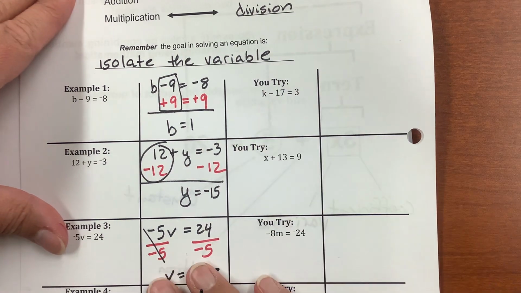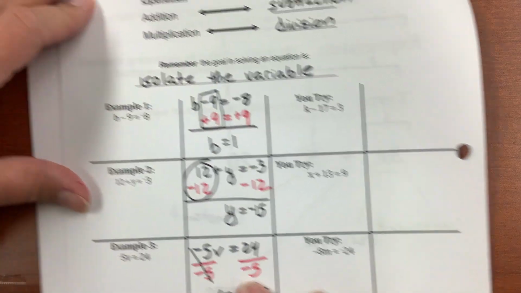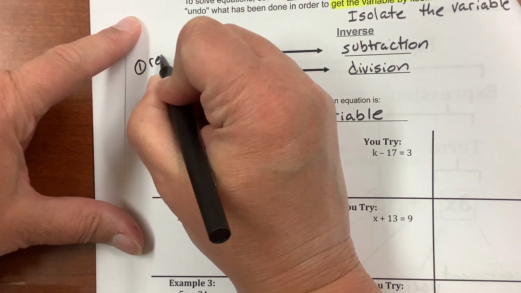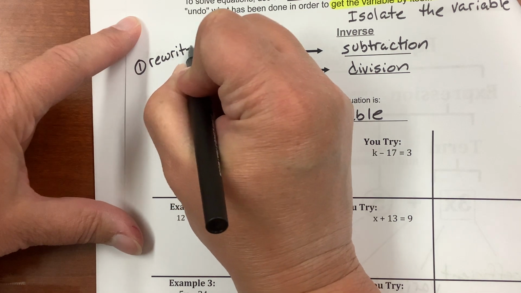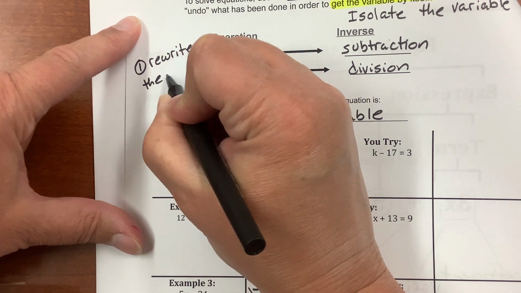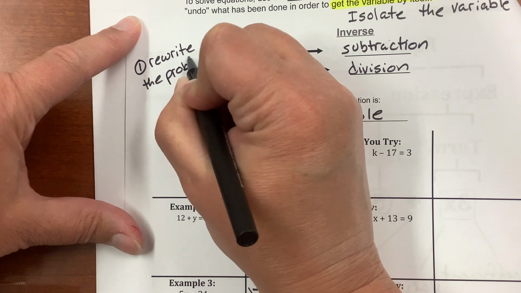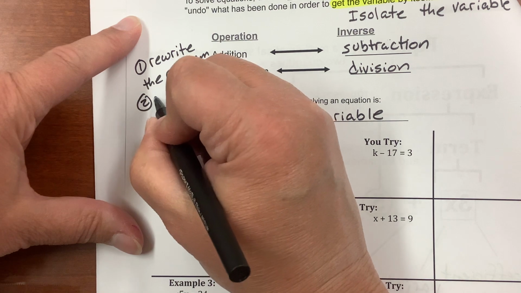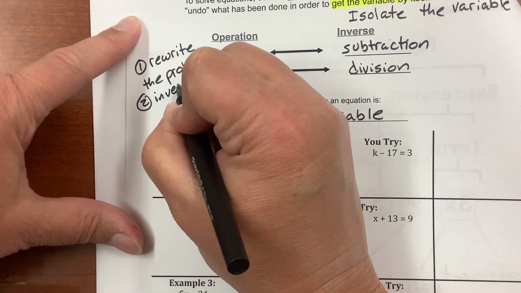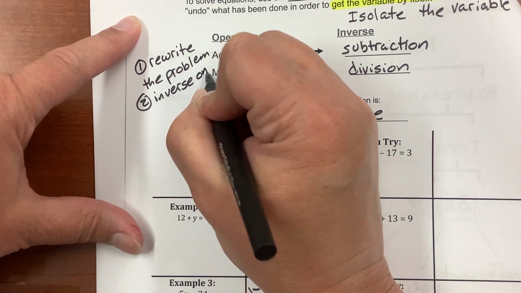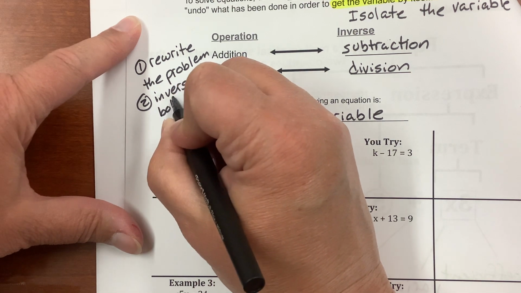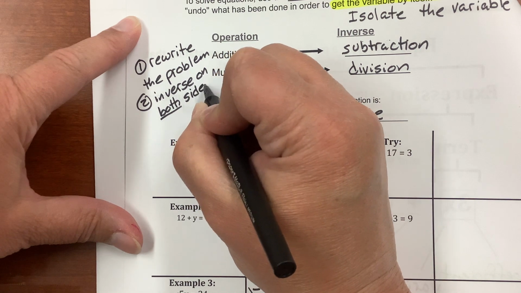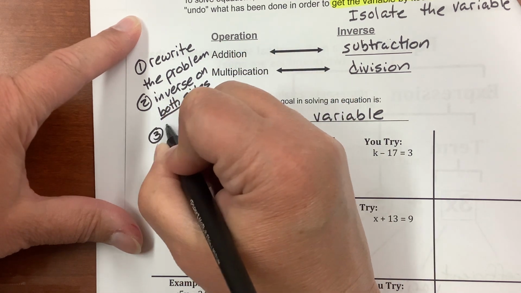I'm just going to put the directions down up here. 1, rewrite the problem. 2, inverse on both sides. 3, solve it.